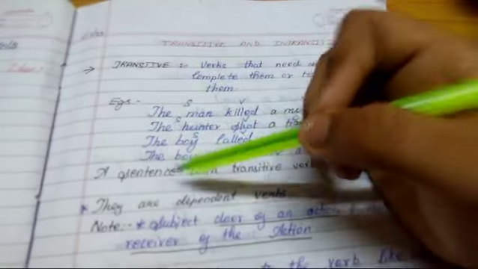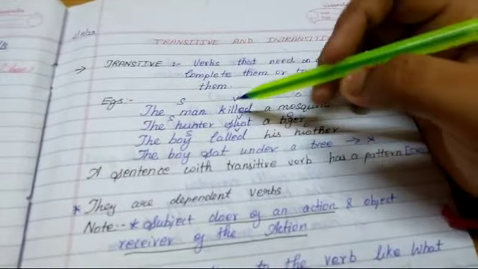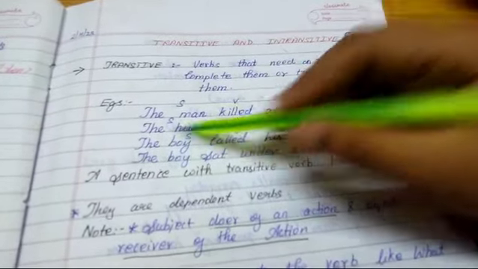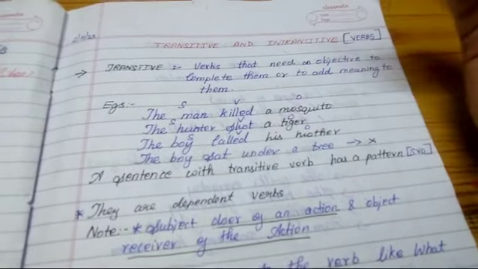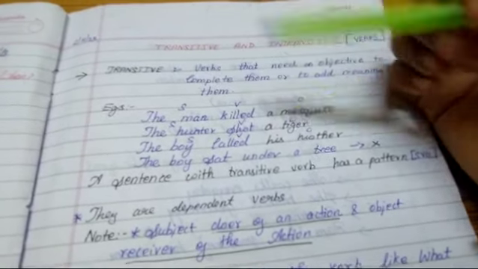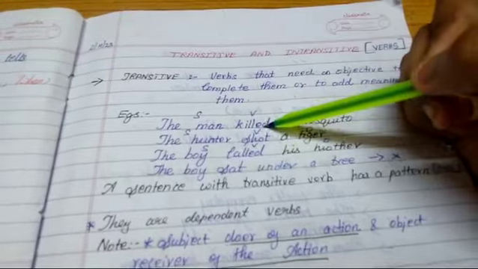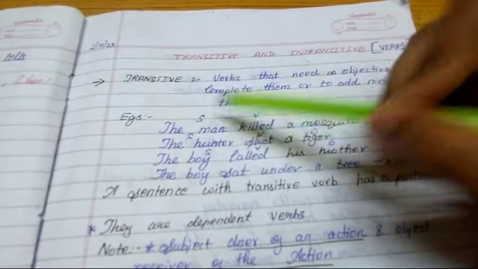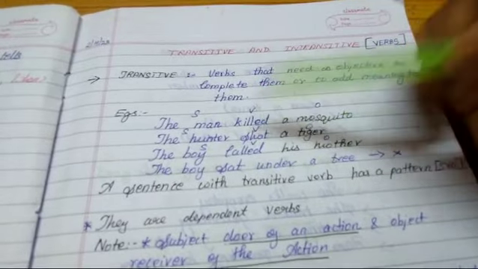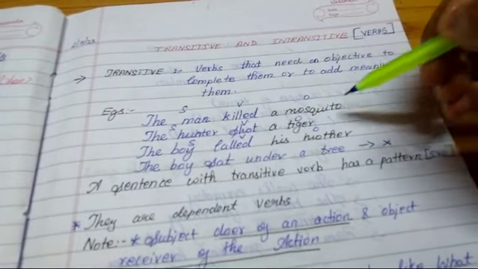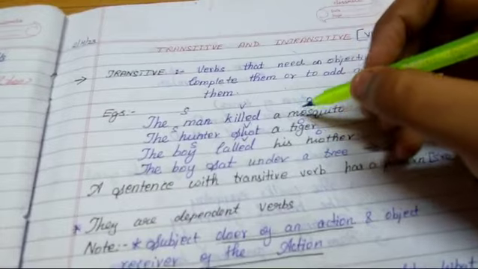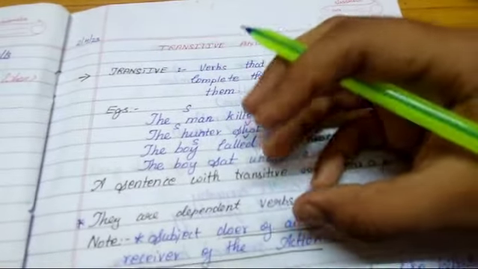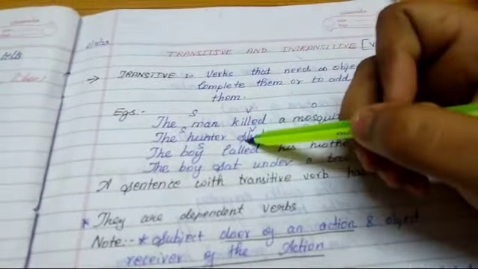To be followed. Okay, so the first procedure is identification of the verb. In this sentence, killed will come under verb. Obviously, killing is an action. And who is doing this action? The man killed. So, man is doing the action of killing. What is he killing? He is killing a mosquito. So, this mosquito is receiving the action of killing.